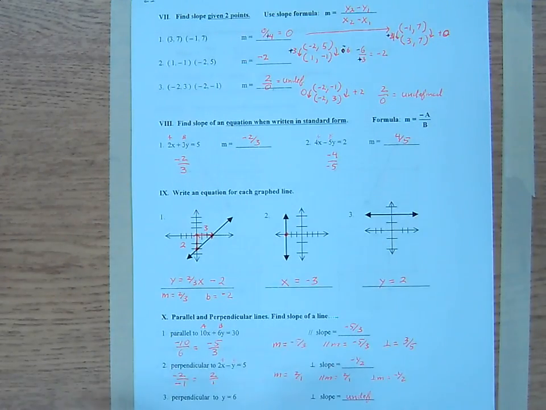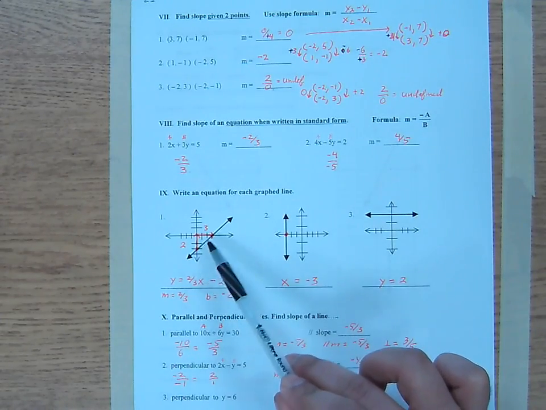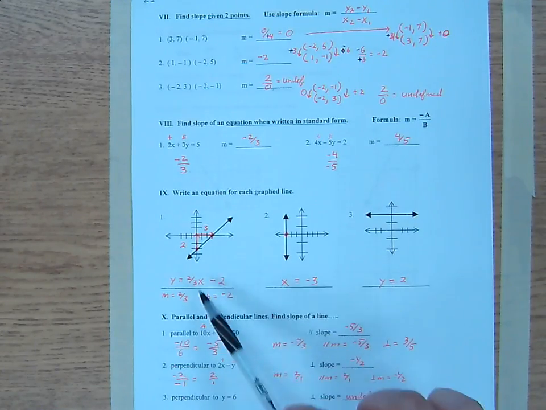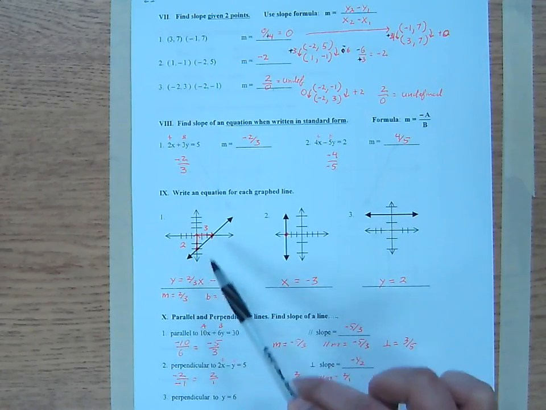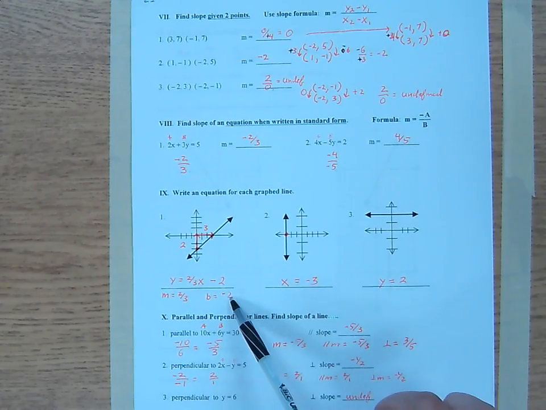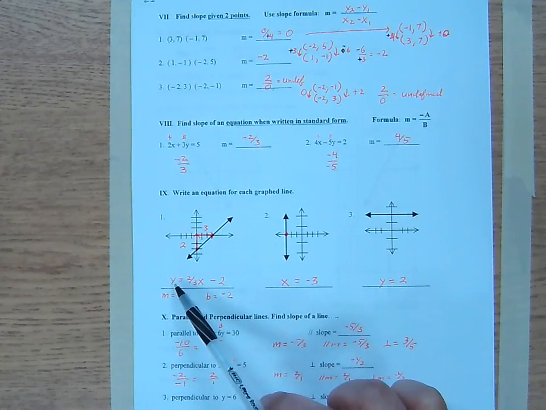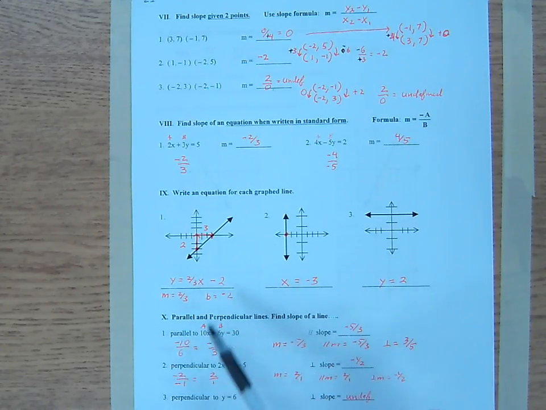Okay, write an equation given the graphed line. Well, first thing I do is find the slope, pick 2 points. How do I get from this point to this point? I go up 2 over 3. That's my slope, 2 over 3, and it crosses at negative 2, which is my y-intercept. So I just write it in slope-intercept form: y equals 2/3 x minus 2.